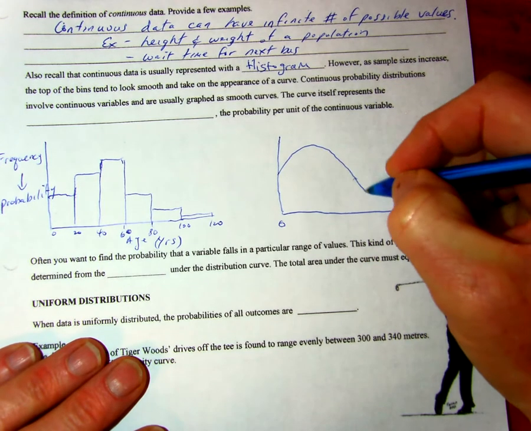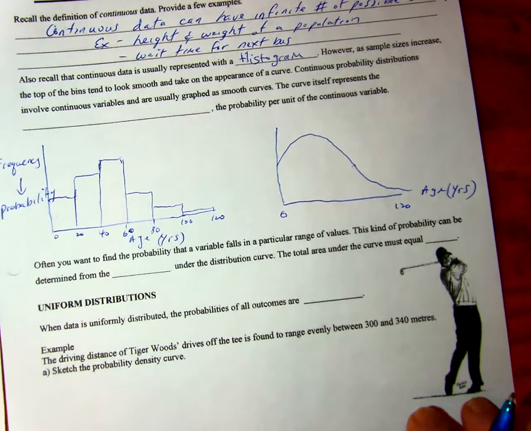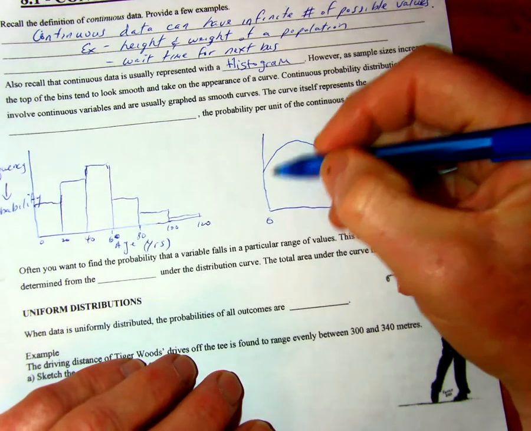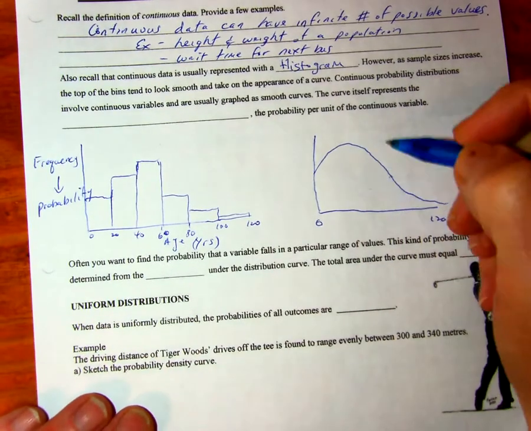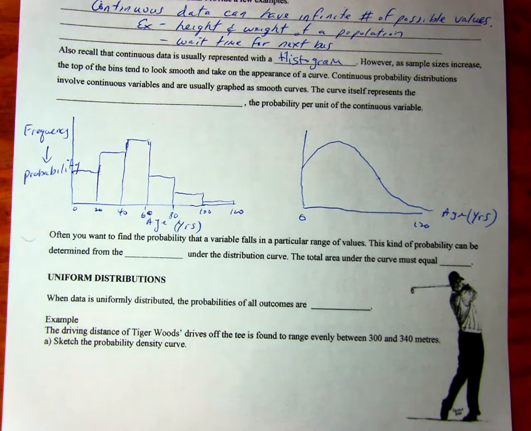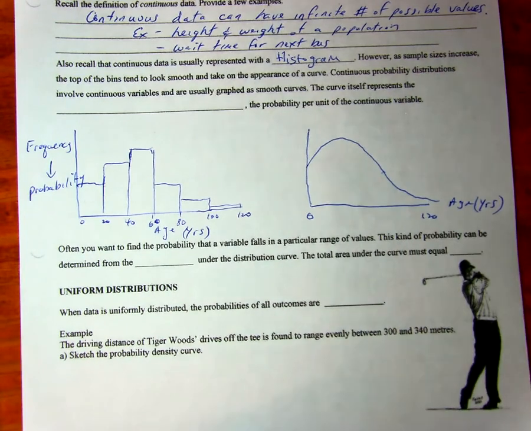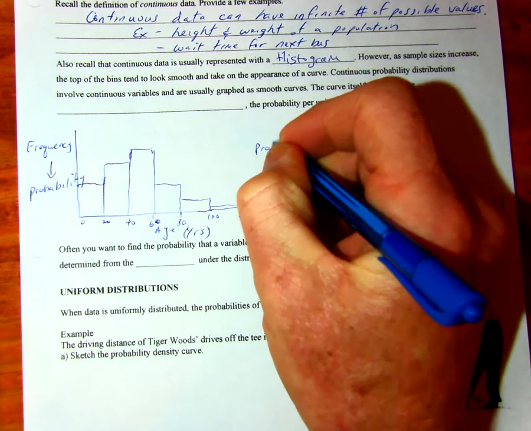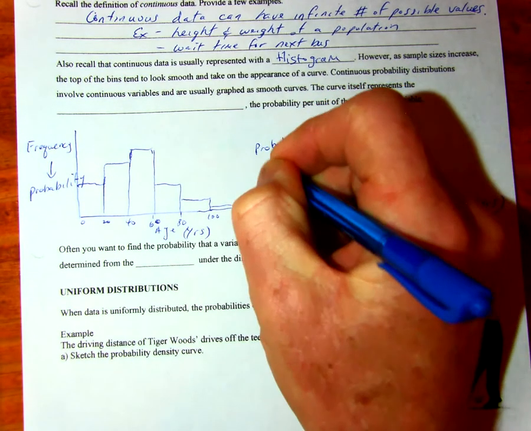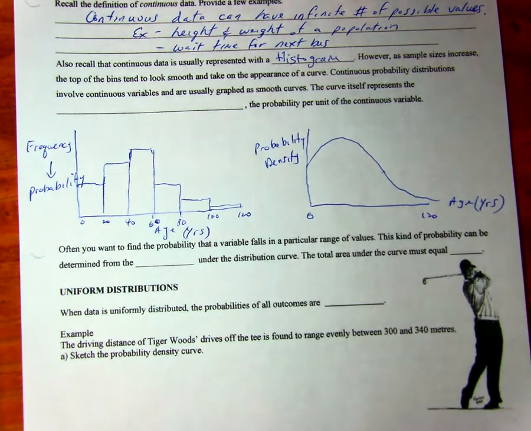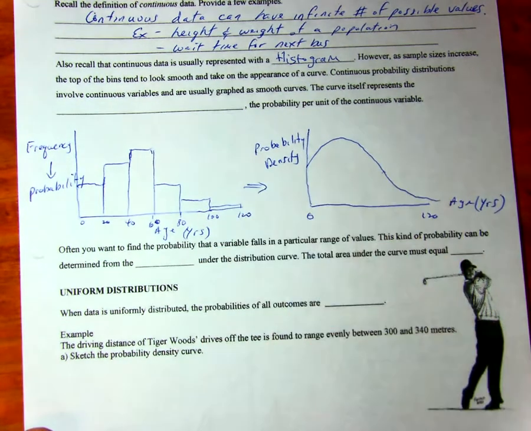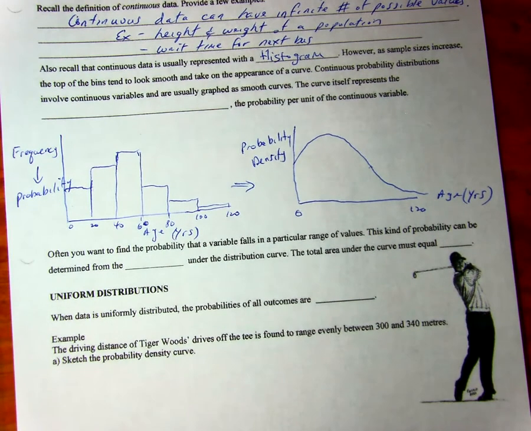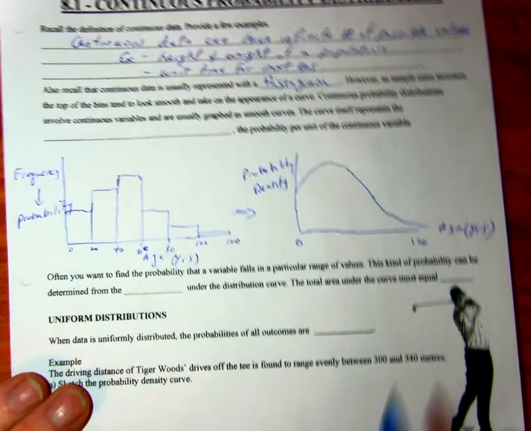Basically, does that make sense? You can imagine having very, very thin bins, so thin that you can't even see the bins anymore, just looking at the trend. We can't call it probability. We call it probability density. Okay, so if you make the bins really, really small to the point where they're one exact little point, then you have a probability density curve. All right, so let's just continue on.